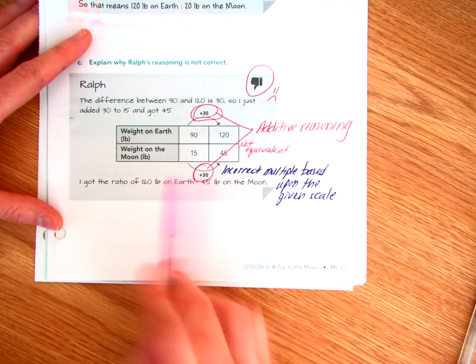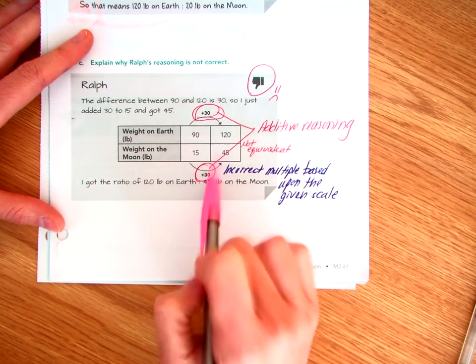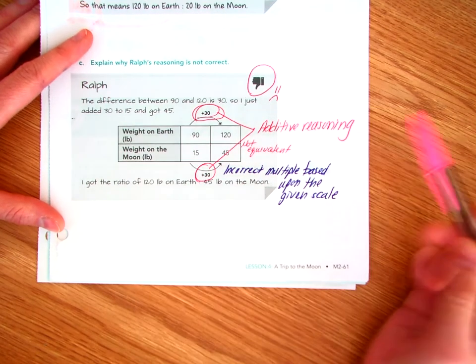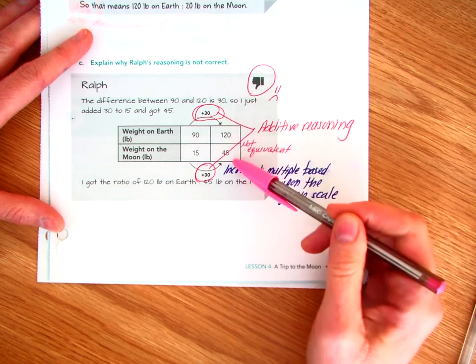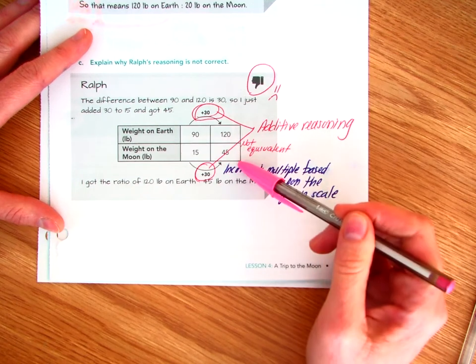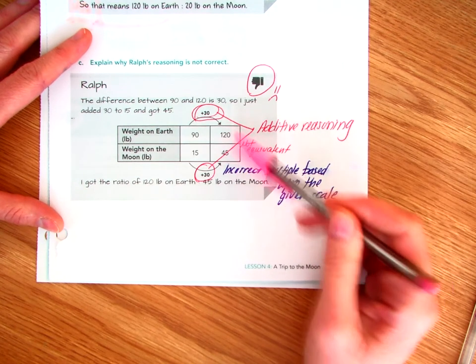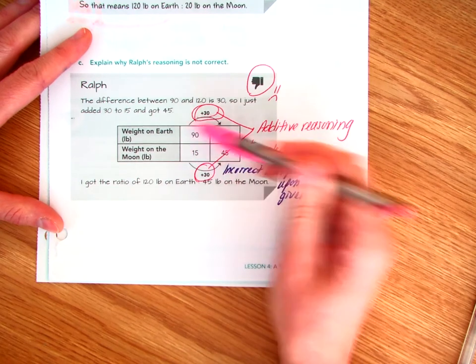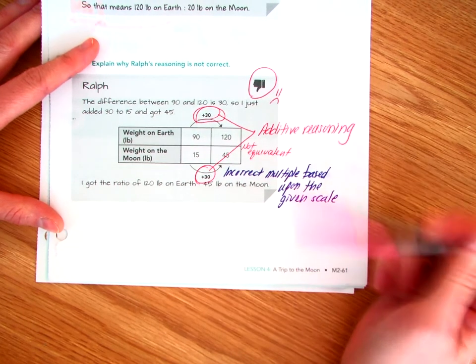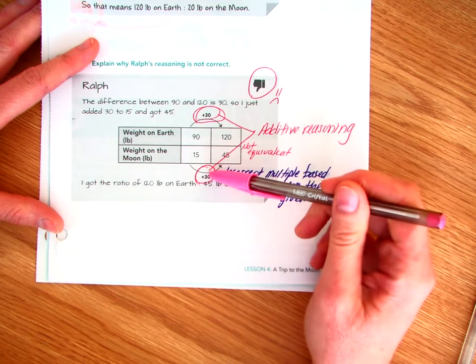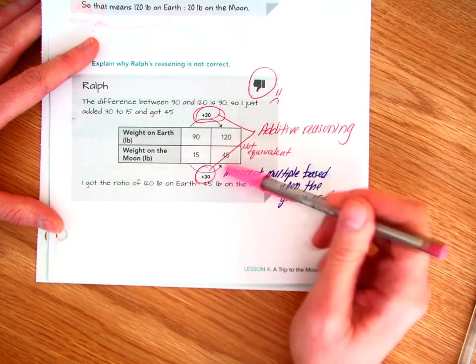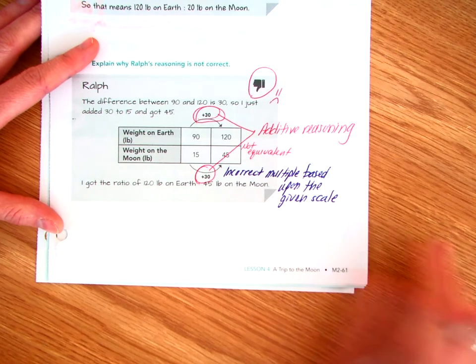Ralph, we discovered, was incorrect in his thinking because he tried to do additive by adding the same scale to both sides, which created an unequivalent situation here. Because 120 divided by 45 is not 6, but 90 divided by 15 is 6, and we know this one to be one of the correct ratios. Had he realized that the relationship between those on Earth was plus 30 and those on the Moon was only plus 5, he might have gotten there.